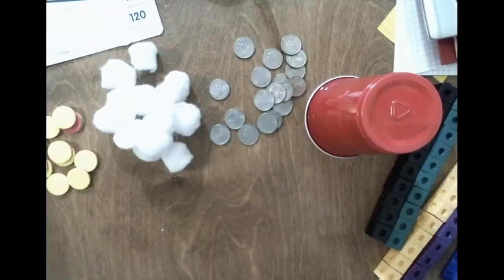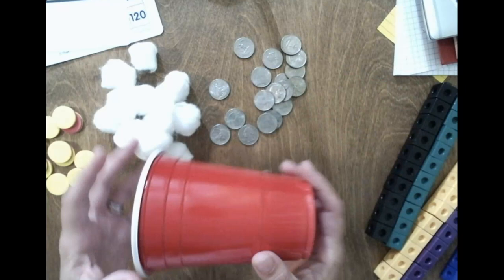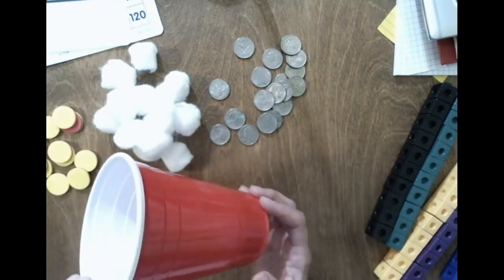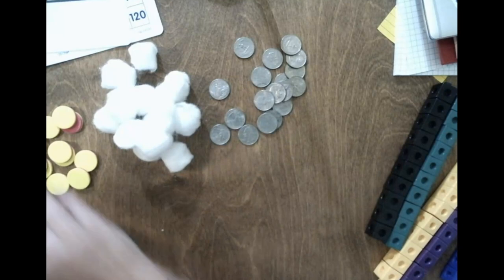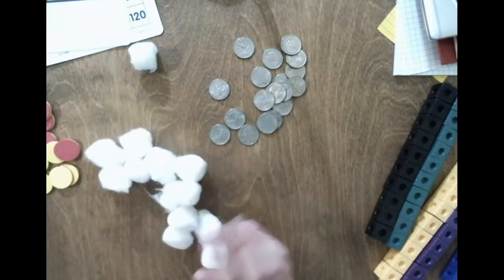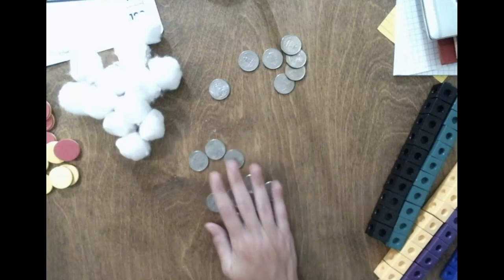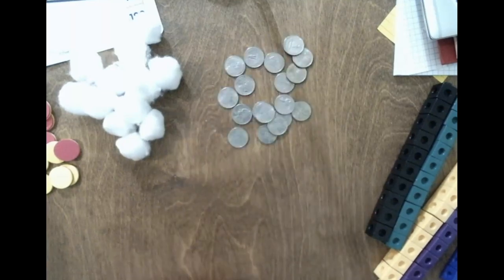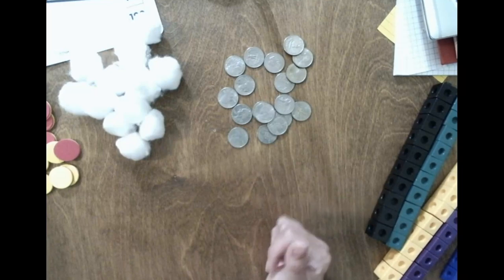You can decide how many items you would want to have in a red cup. I would suggest no more than 20 since we add and subtract within 20. So you can do this in the classroom. We usually use the red and yellow counters, but you could use cotton balls, you could use coins, you could use Cheerios or any kind of round cereal or cereal that's easy to count.